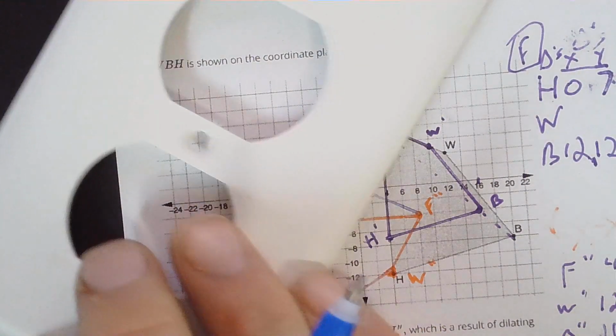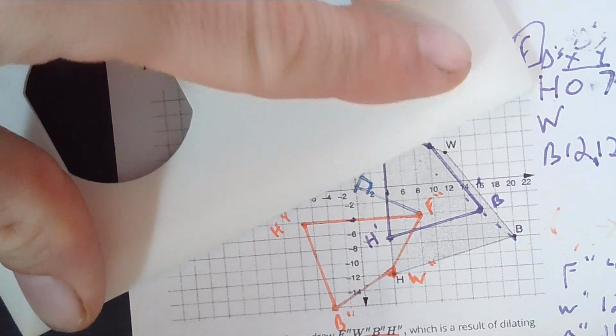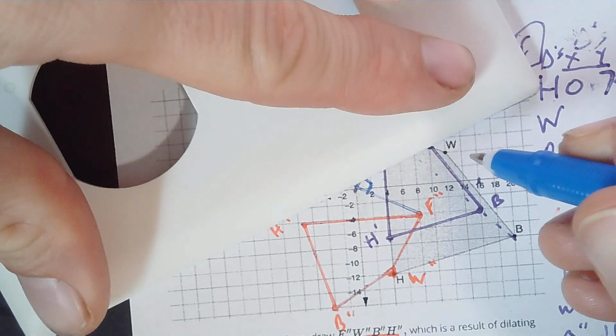W. If I had colors it would be better, but you see W here, W prime.